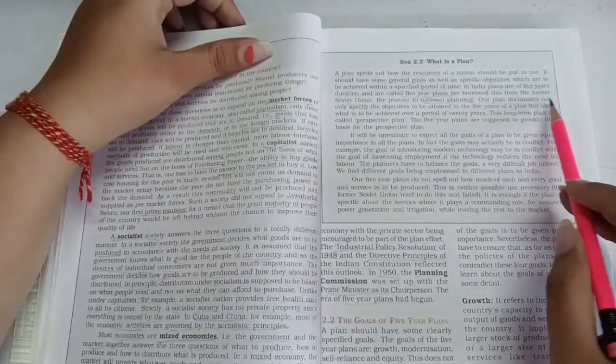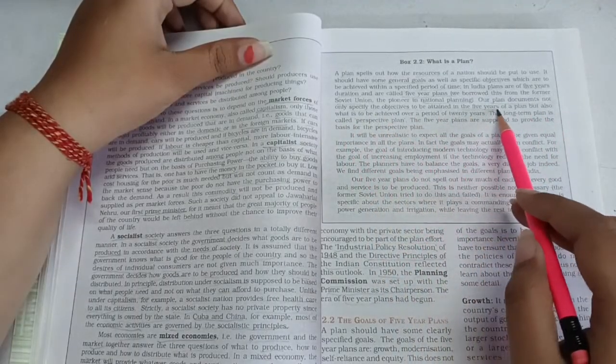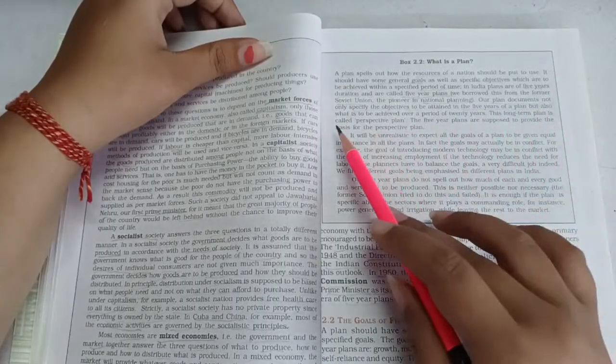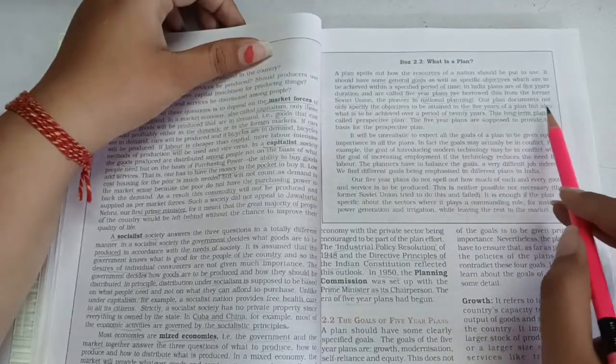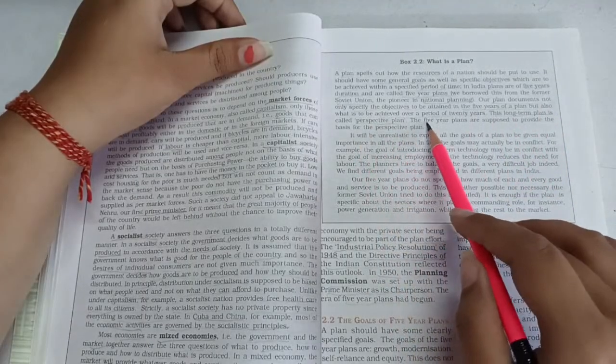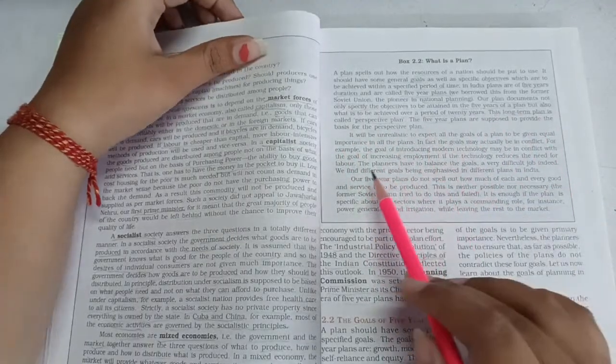Our plan documents not only specify the objectives to be attained in the 5 years of a plan but also what is to be achieved over a period of 20 years. This long-term plan is called perspective plan. The 5-year plans are supposed to provide the basis for the perspective plan.